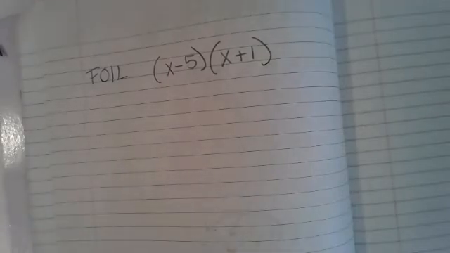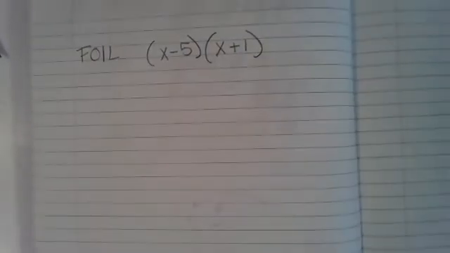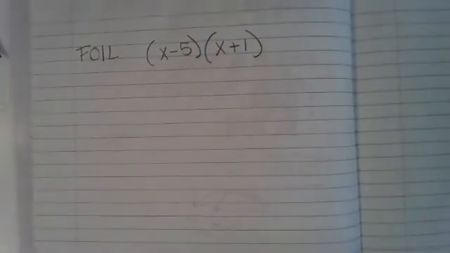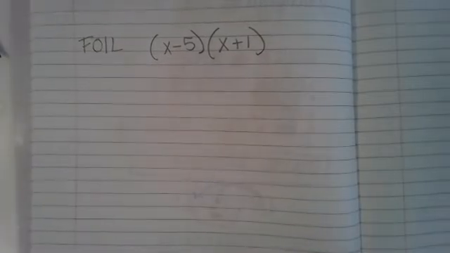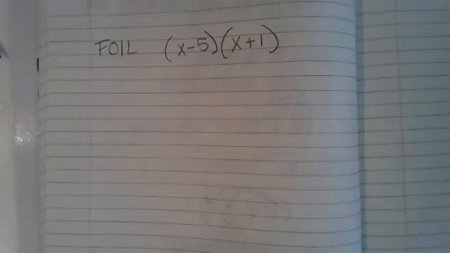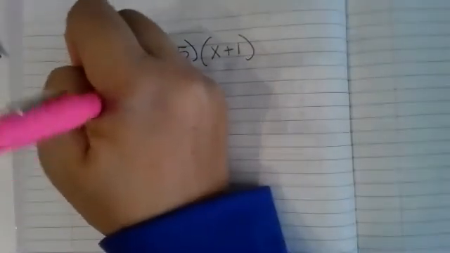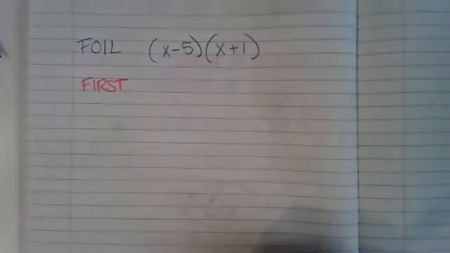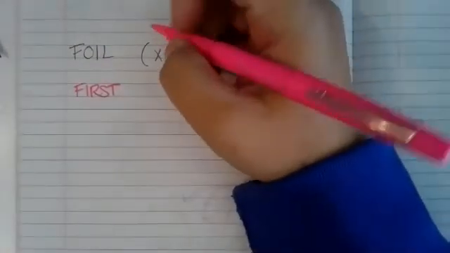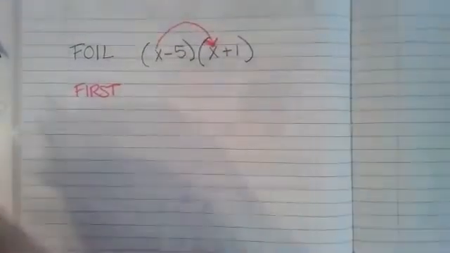remember it is because it is an acronym, meaning that each letter stands for something that you're going to do, right? It stands for a name. So the first letter there is F, and F stands for first. And so what that means is I'm going to multiply the first term in each parenthesis. So that would be x times x.